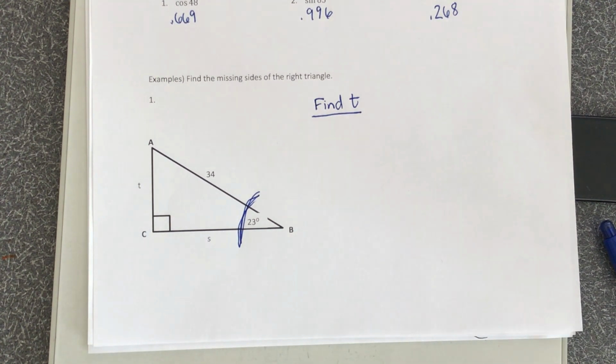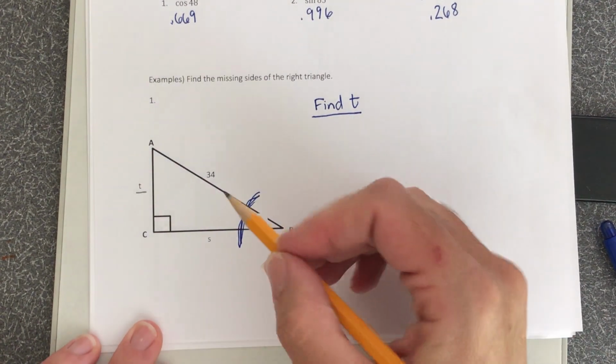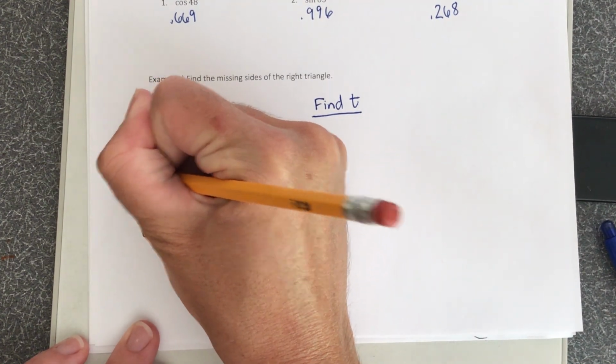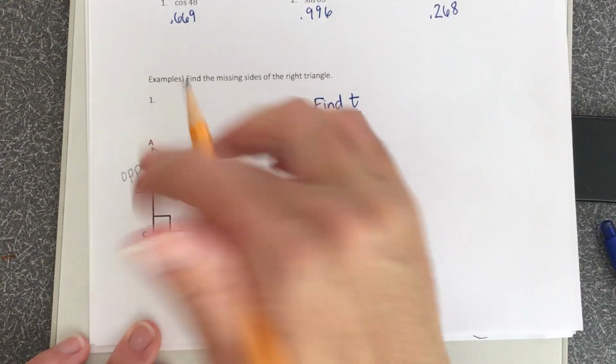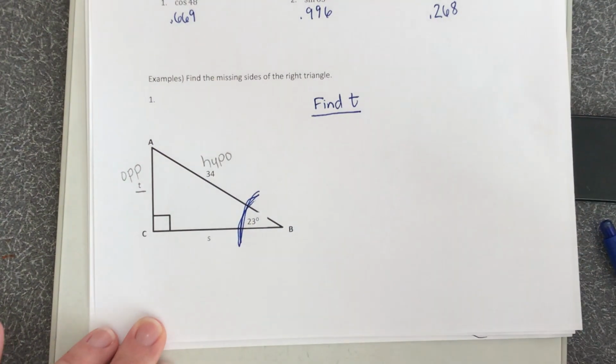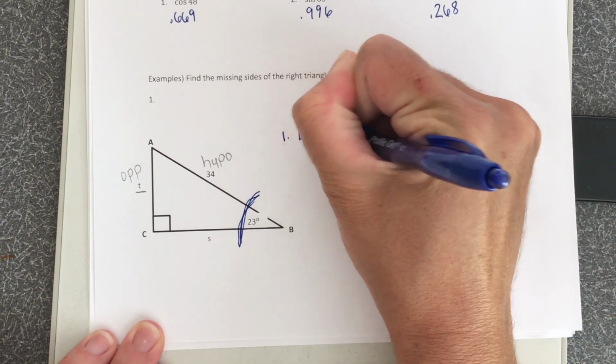When I begin, I want to label according to what I'm trying to find. So I'm only going to label the parts that I'm using. I'm using this side because that's what I'm trying to find. So in reference to this angle, that is opposite. And I'm going to use the hypotenuse. So my first step is to label the sides.